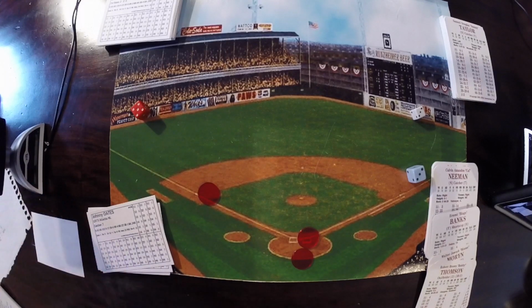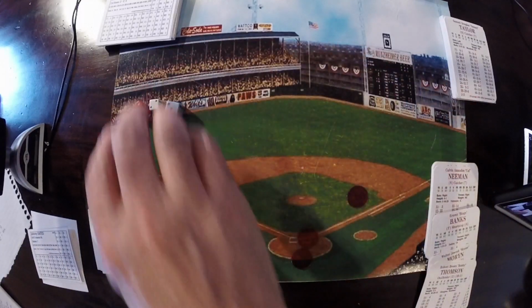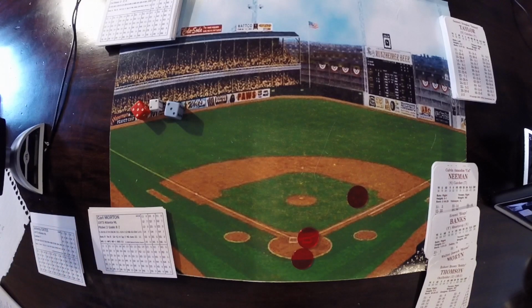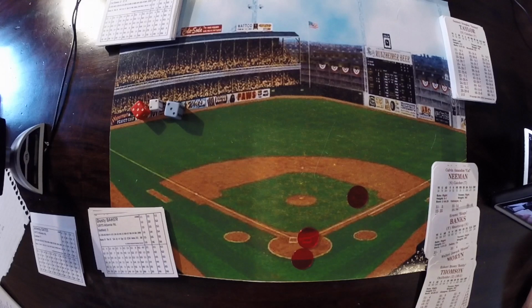Garr scores on the error by Banks. Wow. Oh, very unfortunate for Ernie Banks there. Fumbles the ball in a key moment. Oh, the crowd can't believe it. And that's going to allow the Braves to pinch hit for Morton and try to extend this inning just a little bit more.